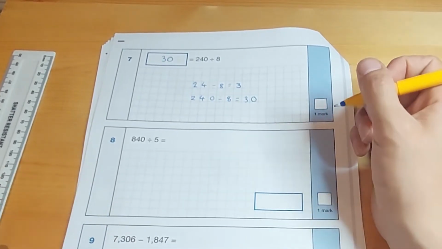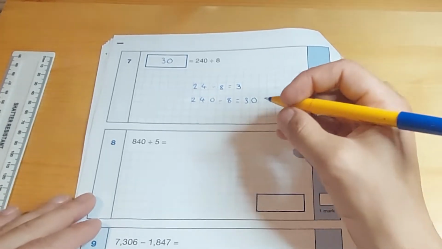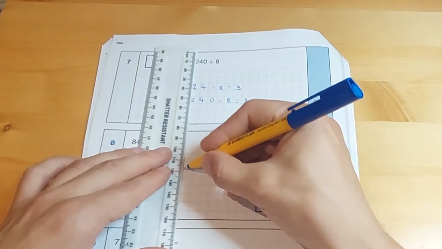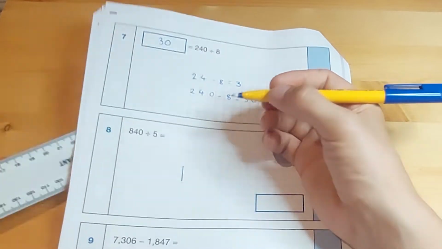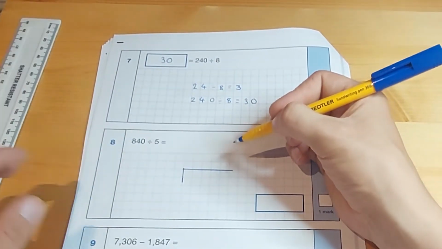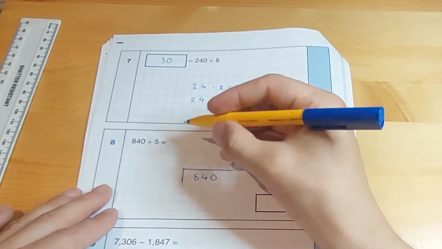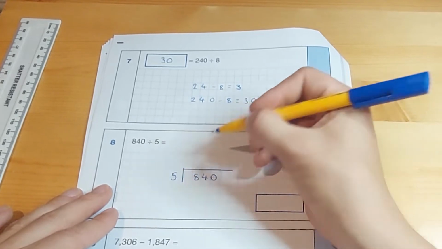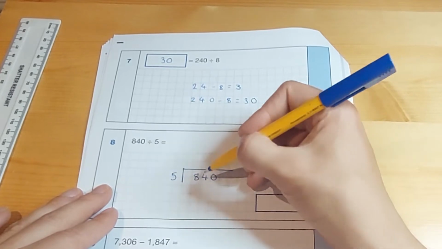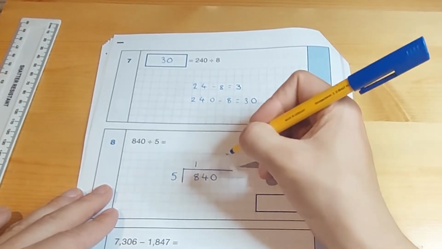Okay, next question. 840 divided by 5. Now for this question, I would recommend doing a formal written method. So we're going to use the bus stop written method. So the first step is to draw the bus stop. And the big number, 840, is going to go under the bus stop, sheltering from the rain. And the smaller number is going to go on the outside. So we start by working out how many 5s go into 8. 5s into 8 goes once with 3 remainder.